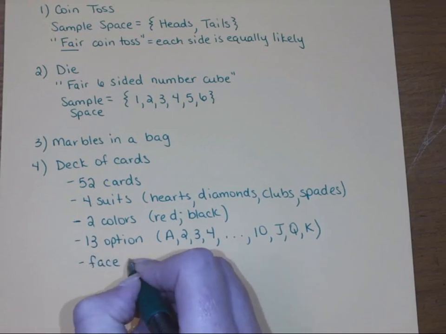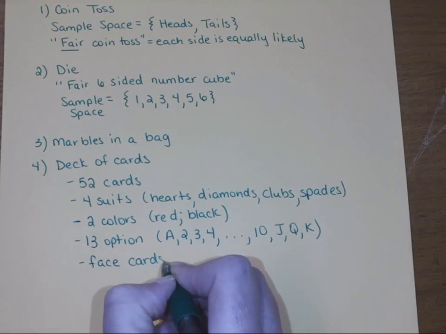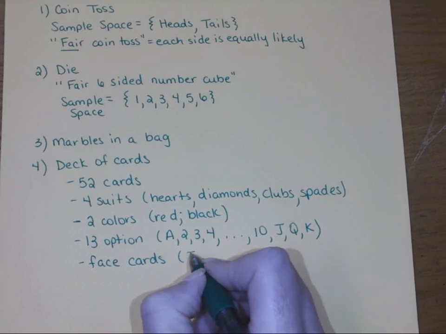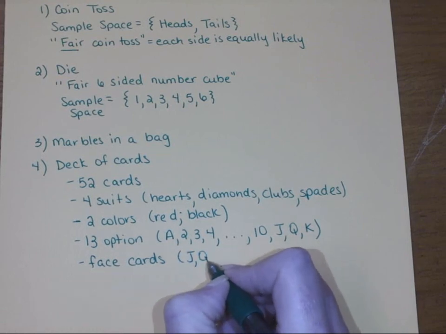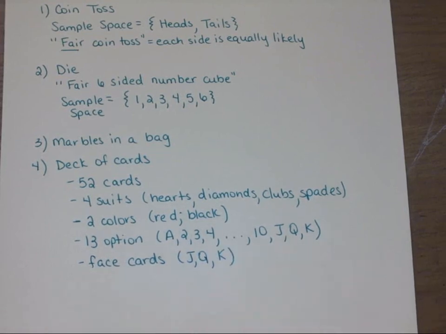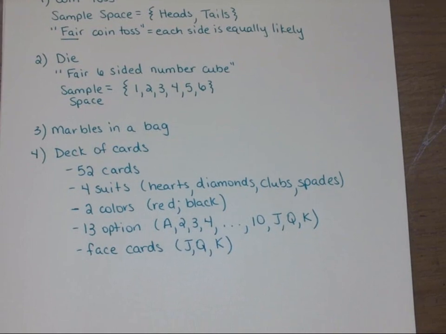And then lastly, a lot of times we'll refer to face cards. Face cards are literally cards with a face. So they're just the people, the cards with the people on them. So jacks, queens, and kings. A lot of people think that aces are face cards, but again, face cards are literally cards with faces on them.